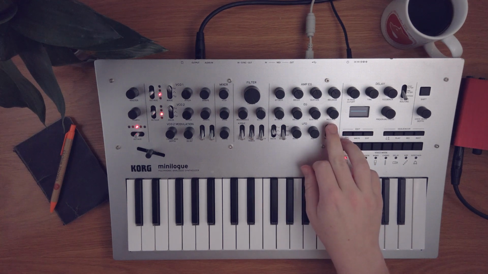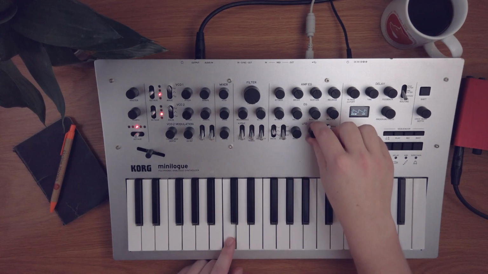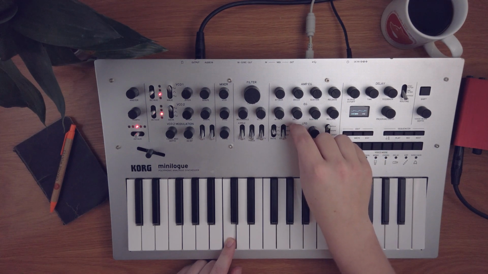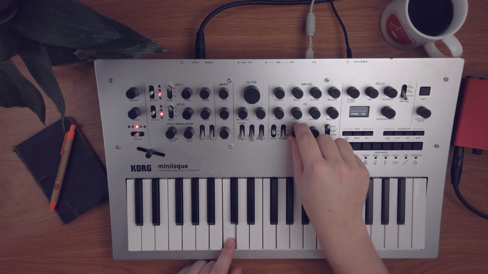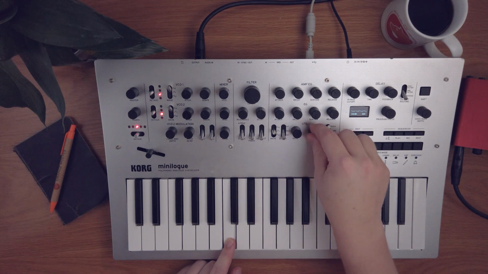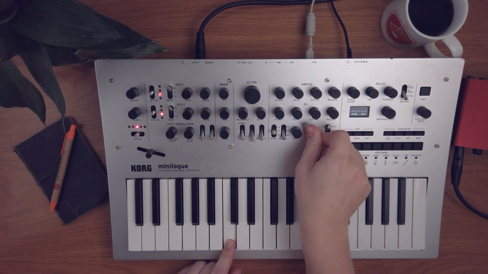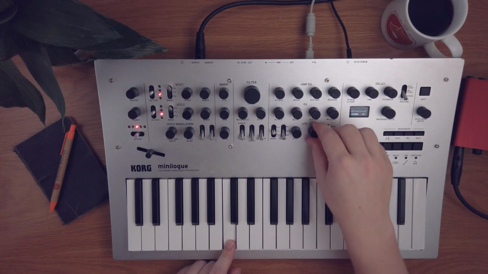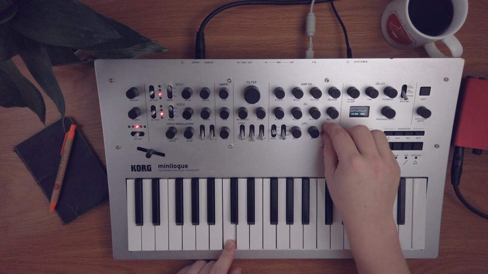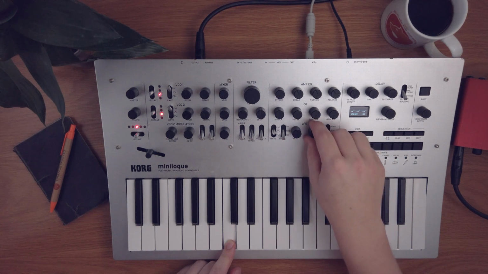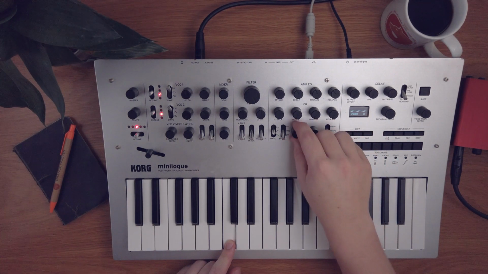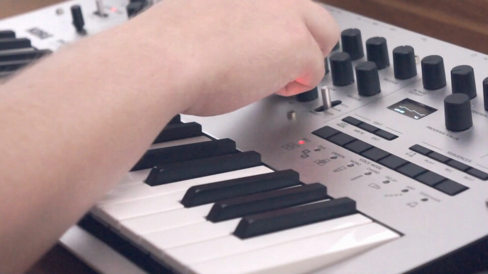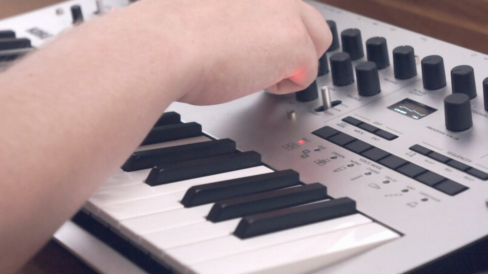And lastly, we can select what our LFO will modulate. For example, we can modulate the pitch of the oscillator. This is also called a vibrato effect. We can also modulate the shape of the waveform. Or we can modulate the filter's cutoff frequency to give a little bit more life to our synthesizer. This is also called a wobble effect.